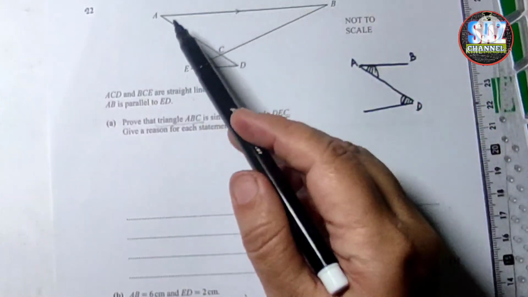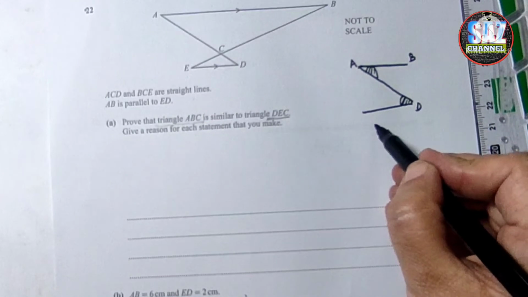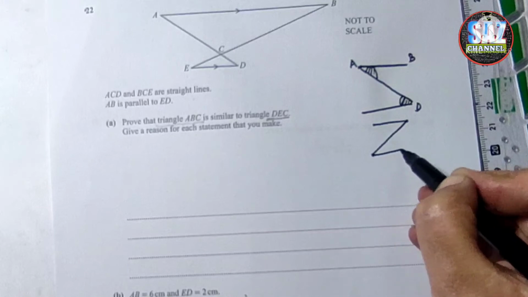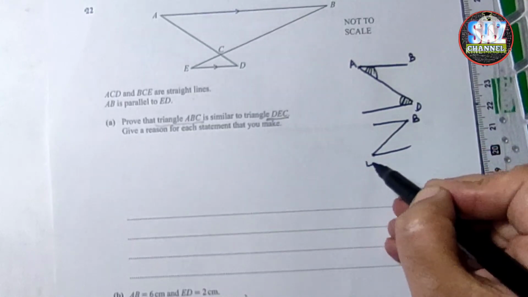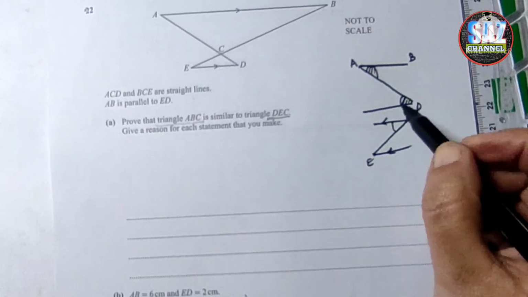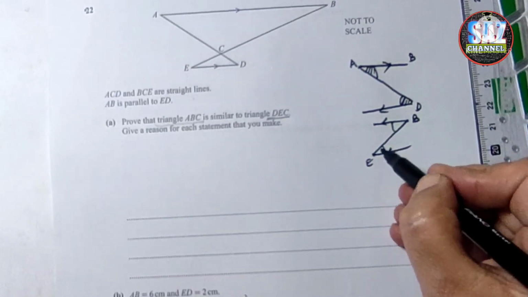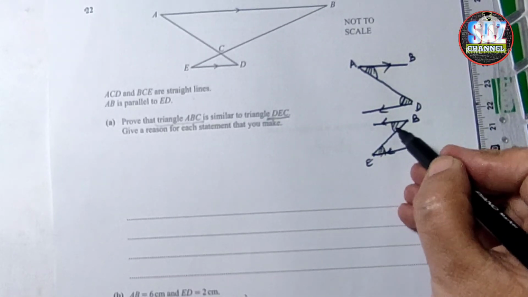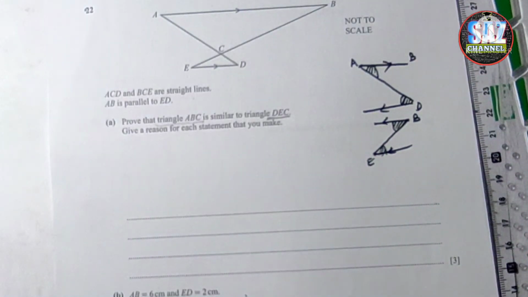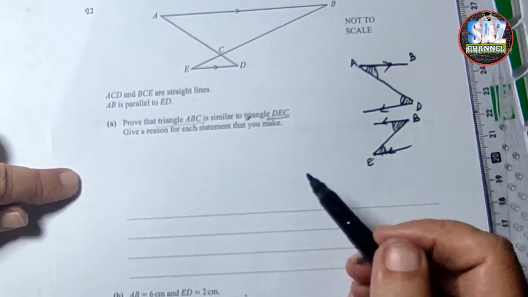And the same for angle ABE or ABC. If I'm drawing the line in this way, ABE or C and towards D. Now this B and E, they are parallel lines. This is the situation of parallel lines. This angle will be equal to this angle. So due to angle property, the triangles are similar. Prove that triangle ABC is similar to triangle DEC.